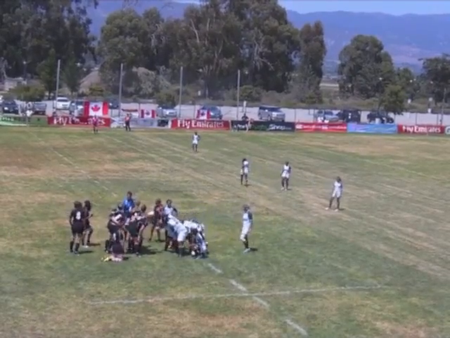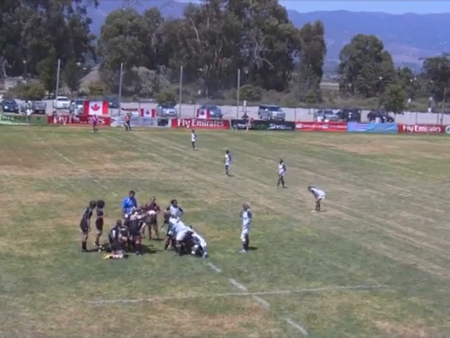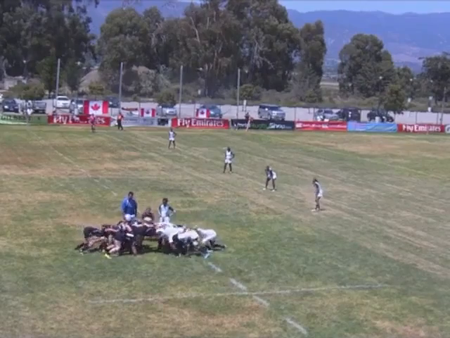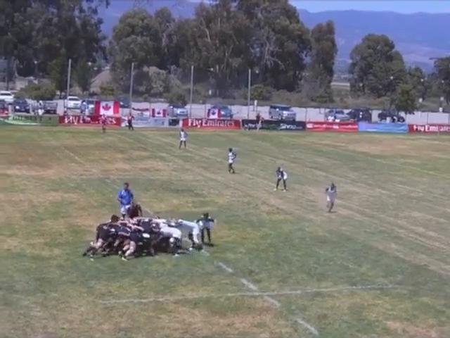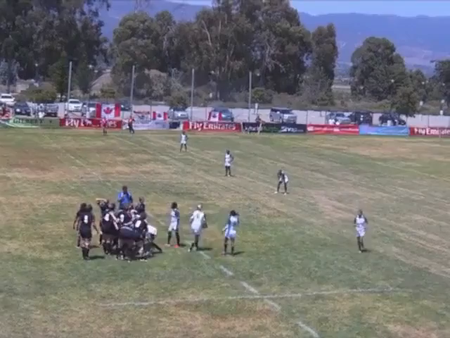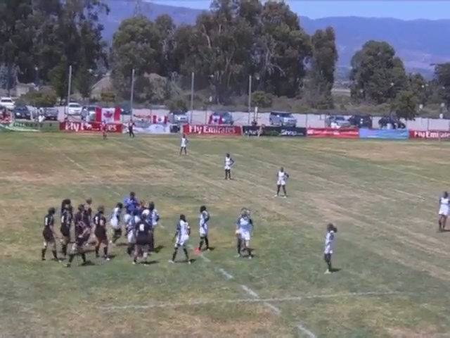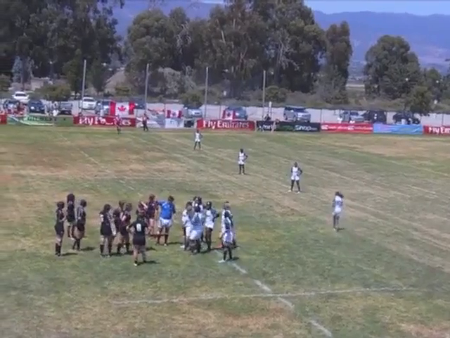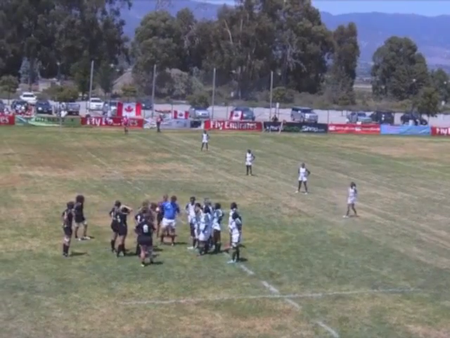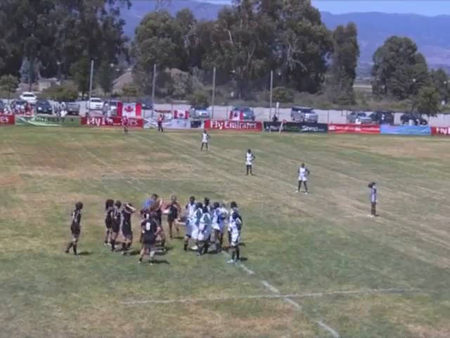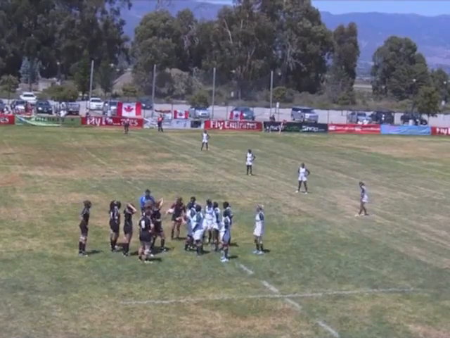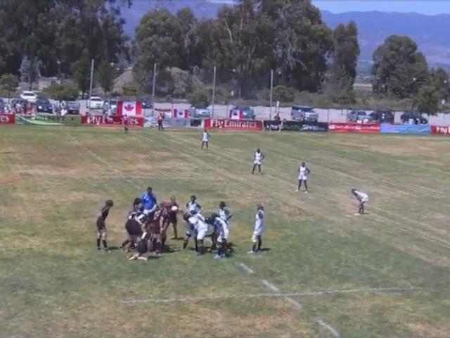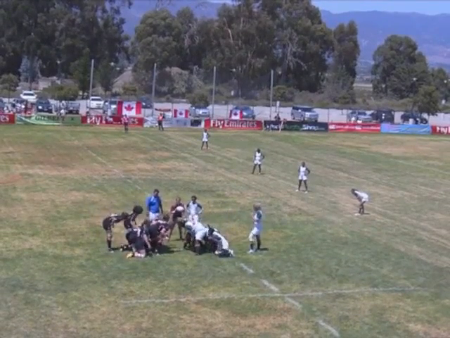Halfway through this first half, Canada 5, South Africa 0. We're going to reset this scrum. Canada's put.